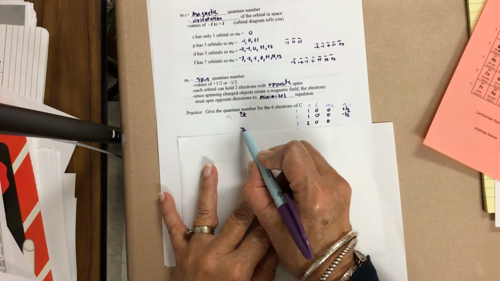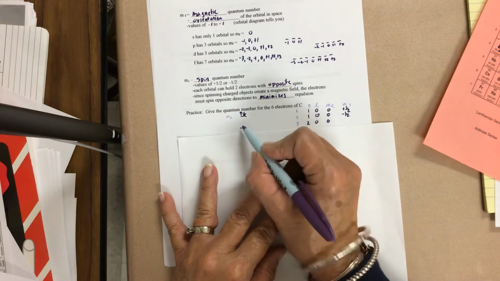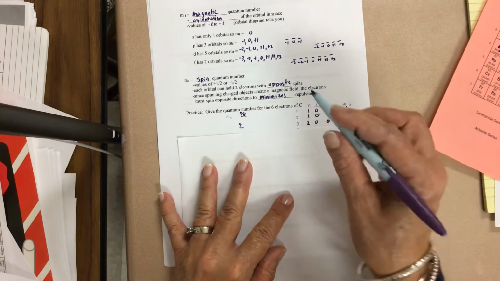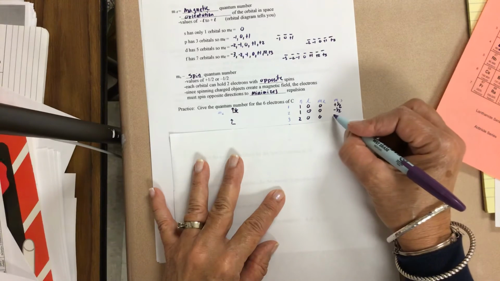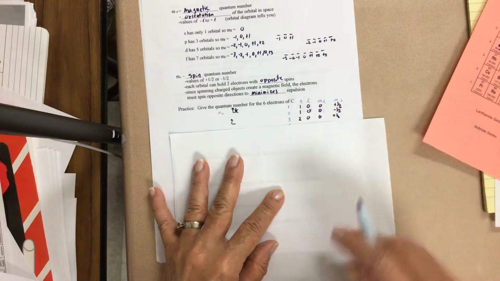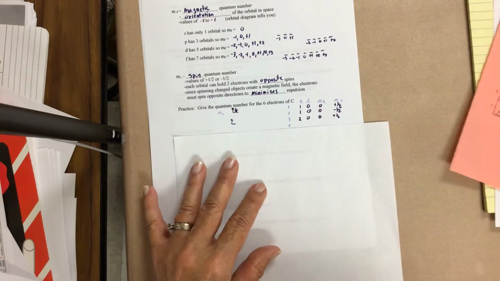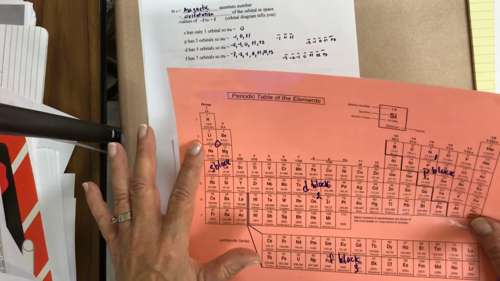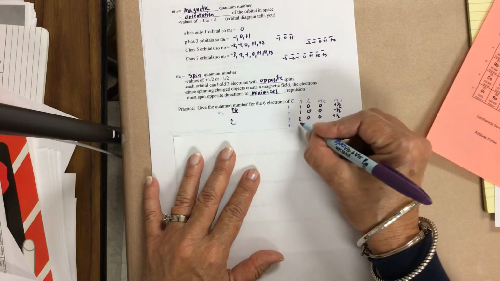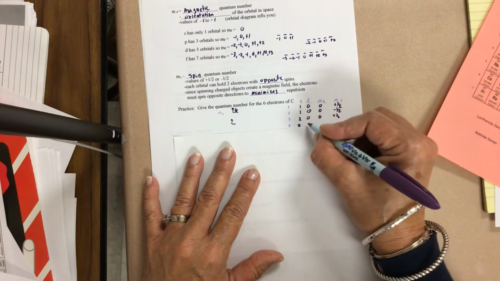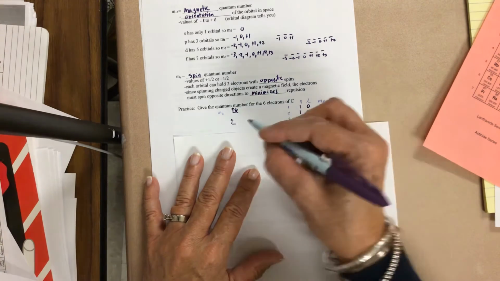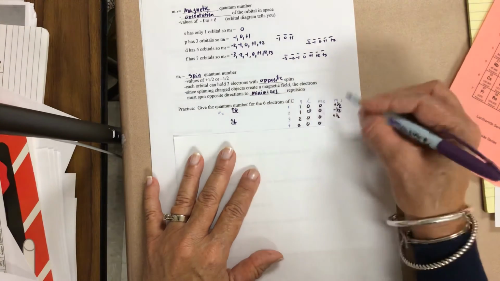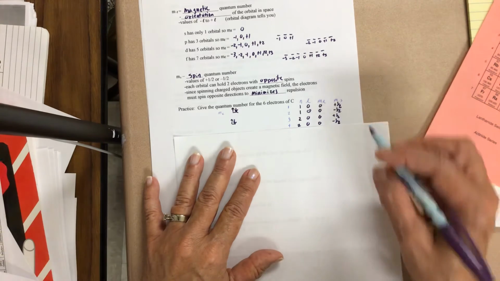And it's going to be the first electron, and so its arrow's pointing up, so it is a plus 1/2. Okay. Its fourth electron is going to go into the second energy level, so its N is 2. Its L is still 0 because it's in the S block, so M sub L has to be 0. And now that arrow is going to go down, so it is a minus 1/2.